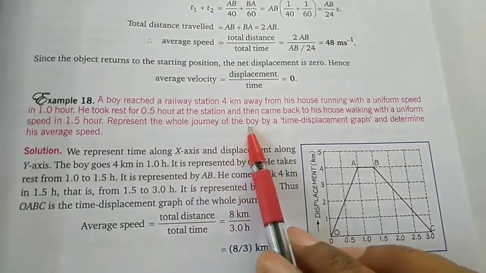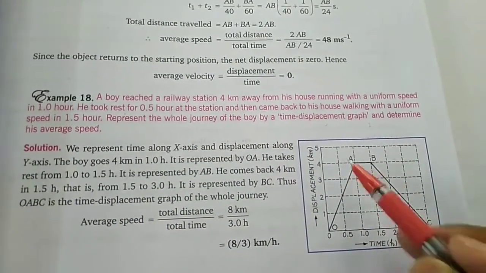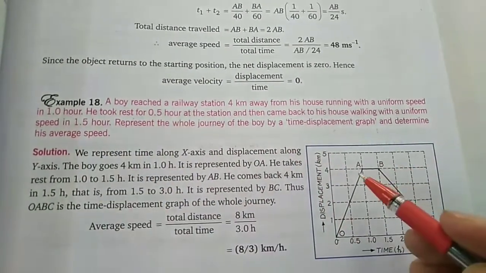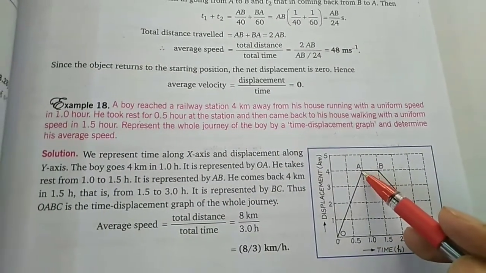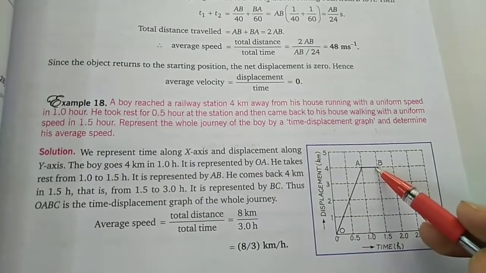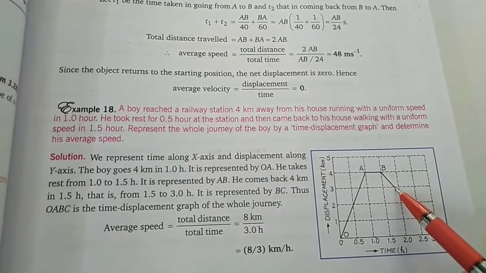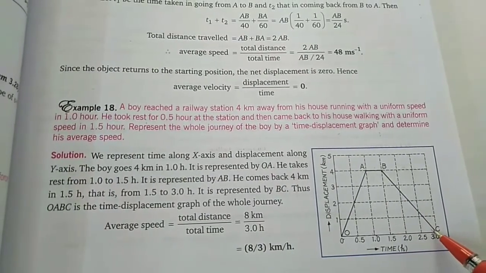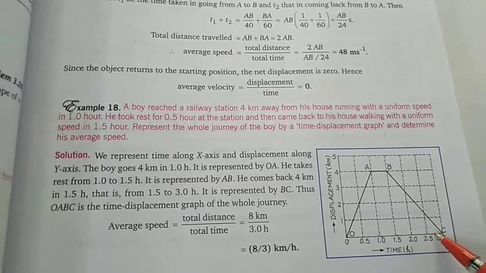Represent the whole journey of the boy by a time displacement graph. So you have to draw this graph in this way. Half an hour, then half an hour, means it takes total 1 hour up to reaching the railway station. Then next half an hour taking rest, means no displacement. And from B to C he is returning back, so the graph will come down. So it is here right now. In how much time? Next 1.5 hour. So 1.5 plus 1.5 makes 3 hour.